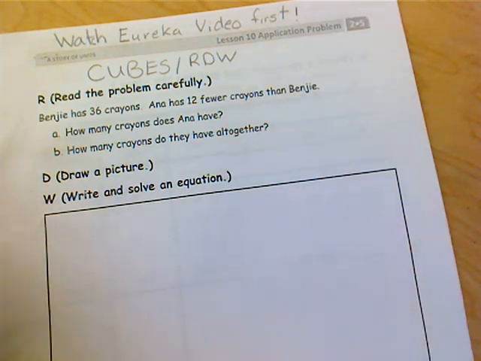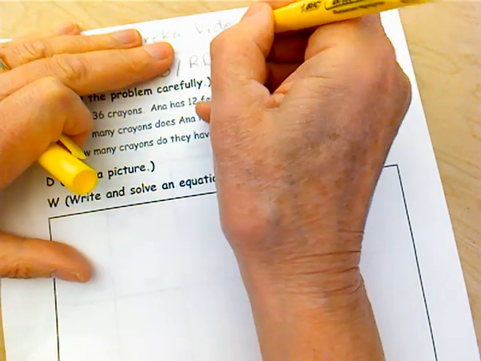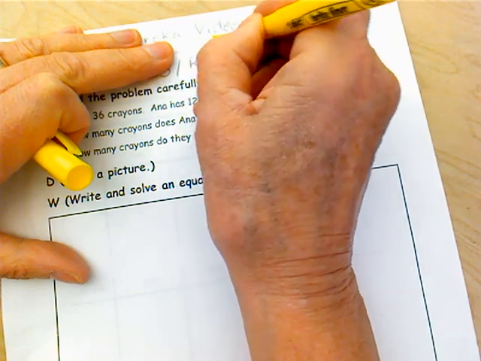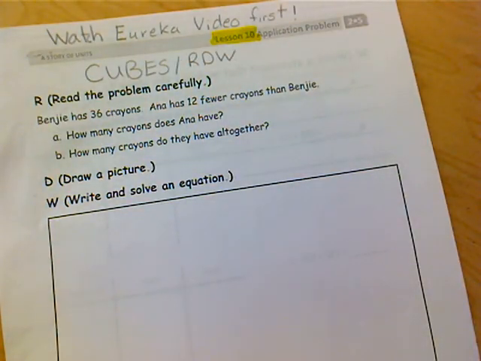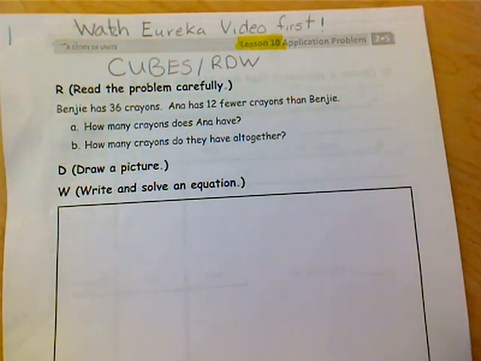And you are going to see that we are going to start not on the first lesson, but rather on Lesson 10. You're welcome to go back and look over those first 10 lessons if you would like to, but we have decided as a second grade team that 10 would be a good place for us to begin.